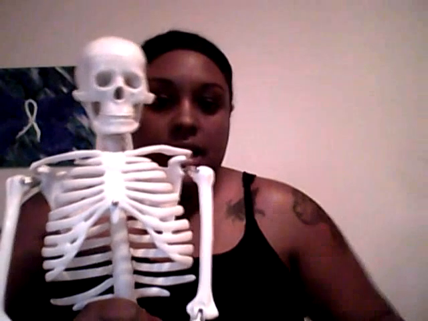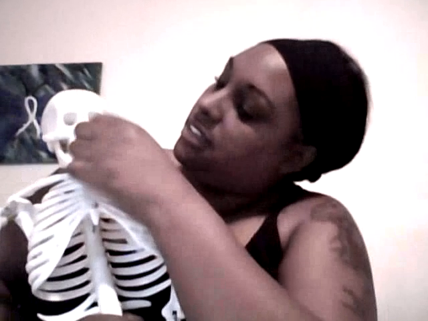The zygomatic, I guess you would call it the cheekbone there. The vomer, which is kind of like on the inside, right on the tip, I guess you would say, of the nasal cavity there.